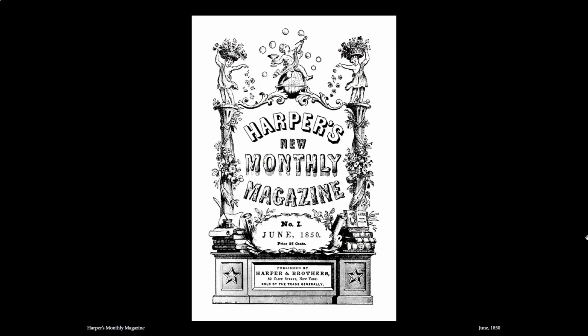Something else that happened with the printing presses being able to print more and more copies of stuff is that newspapers became more popular, and then the actual thick printed magazine became a thing for the first time. One of the very first magazines published regularly on a monthly basis, like we would think about a magazine now, was Harper's Monthly magazine.